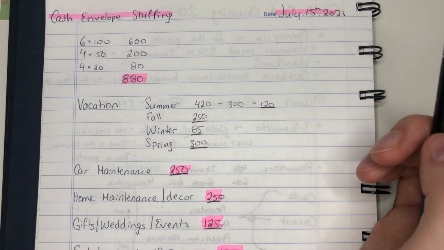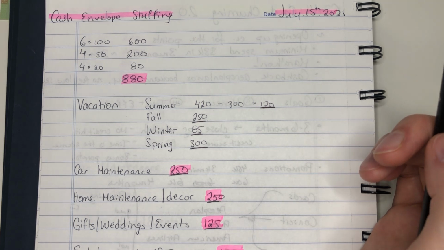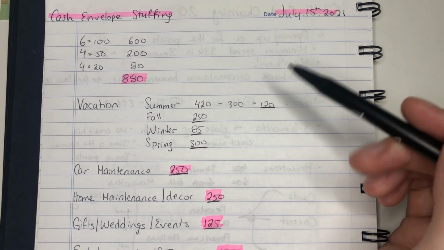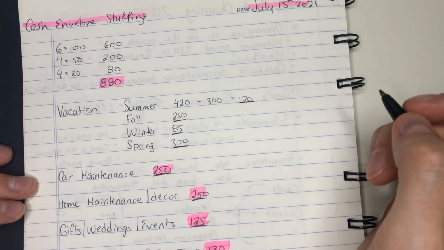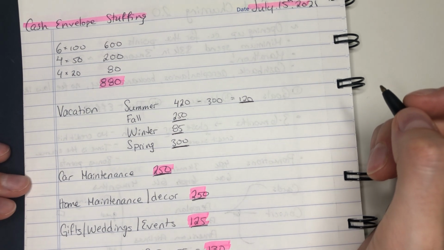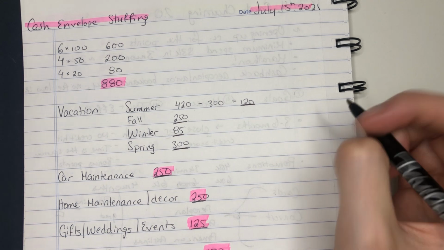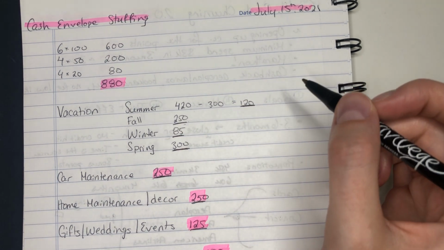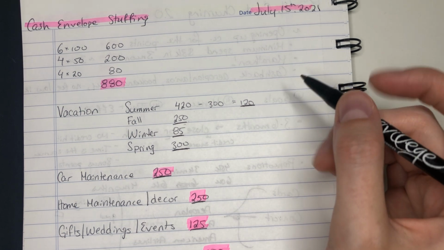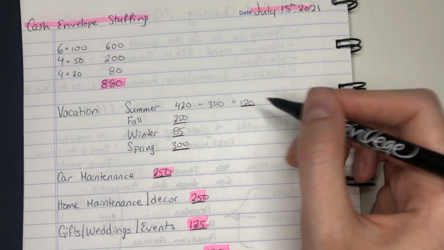I do know that we are going to be cooking a lot, so we're going to be paying for food. However, I do have quite a bit of PC Optimum points that I'm going to use to decrease that amount. My idea is if I over cushion it, then I can just roll it into my next trip. So if I do 400, is that a lot? Kind of is. Okay, so let's think 400.